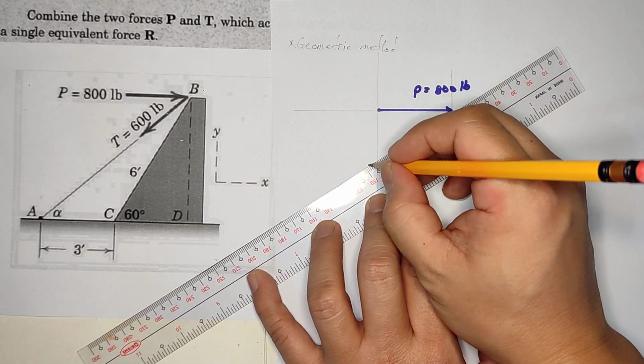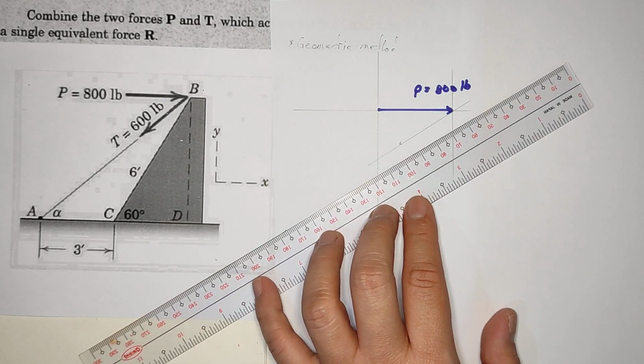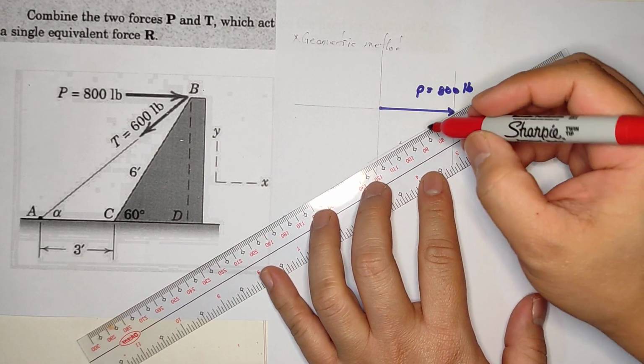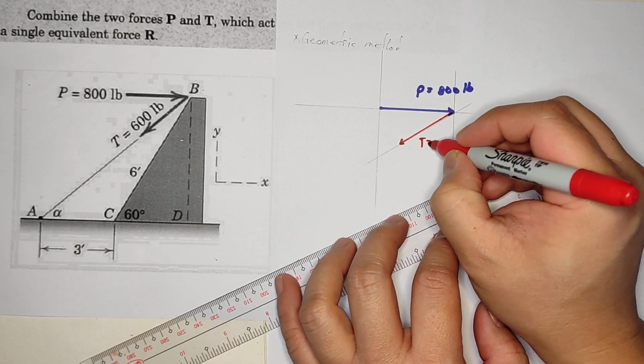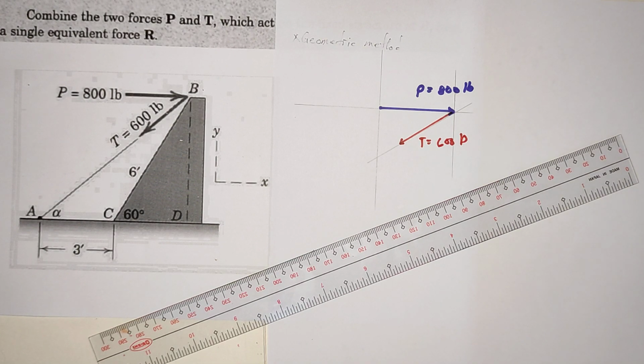It's something like that over here. So this one is the T, that is 600 pounds.